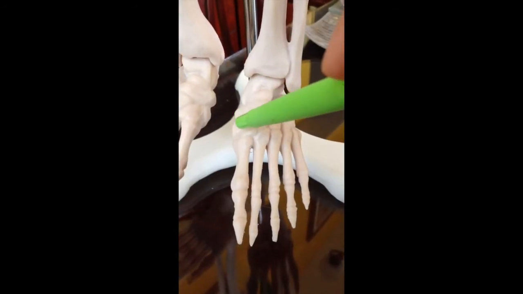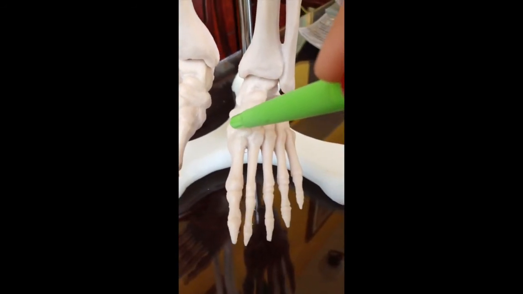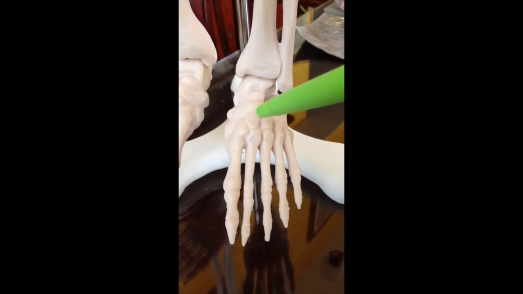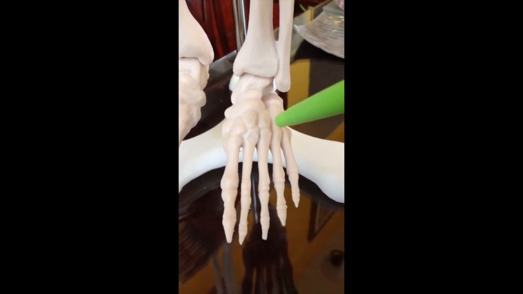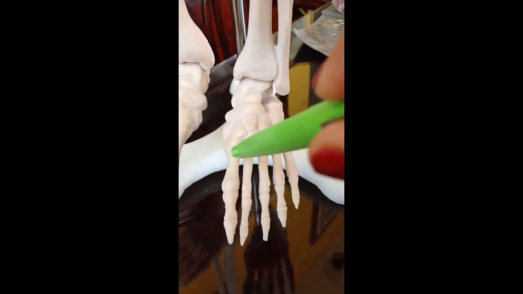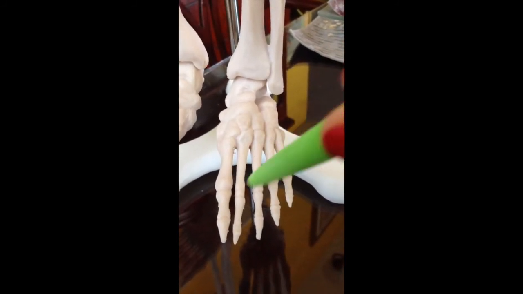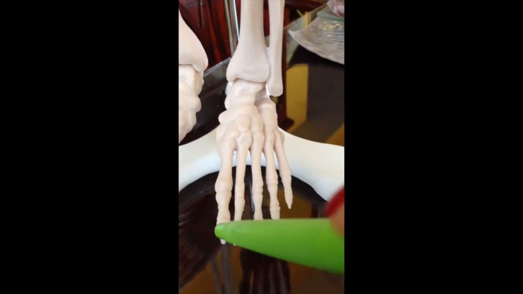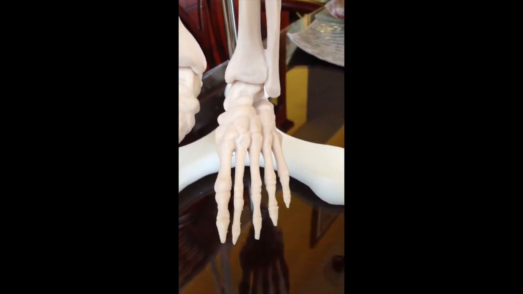This right here is the medial cuneiform bone, the intermediate cuneiform bone, and the lateral cuneiform bone. These are the metatarsus, and these are the phalanges, and this right here is the hallux, which is the big toe.